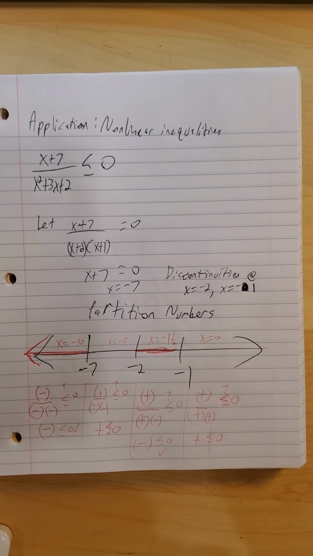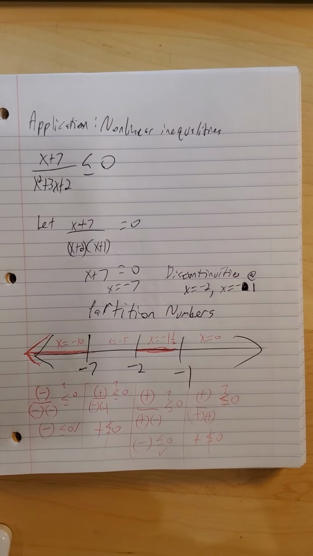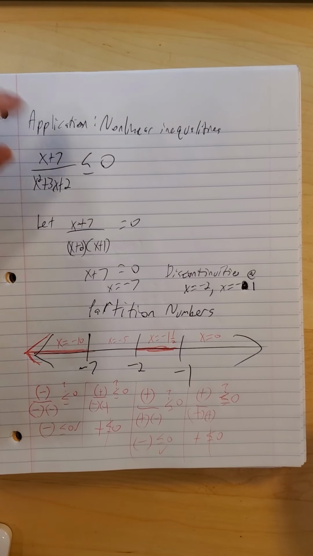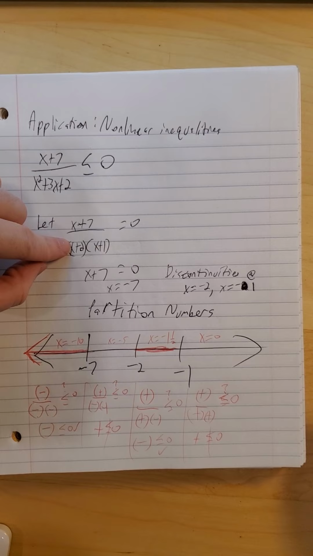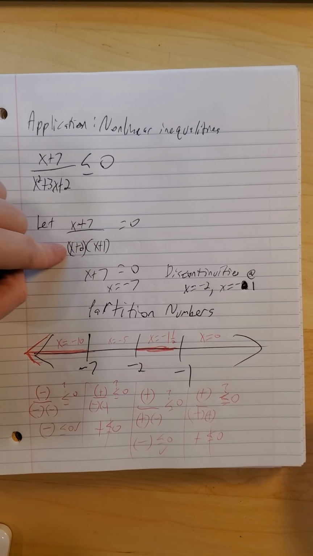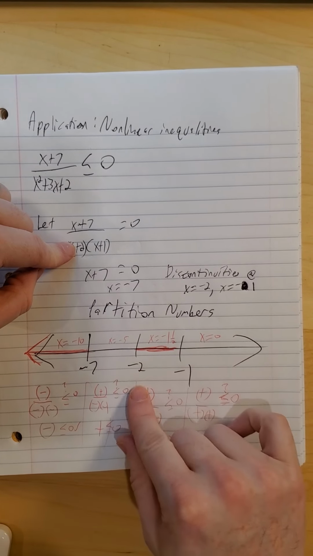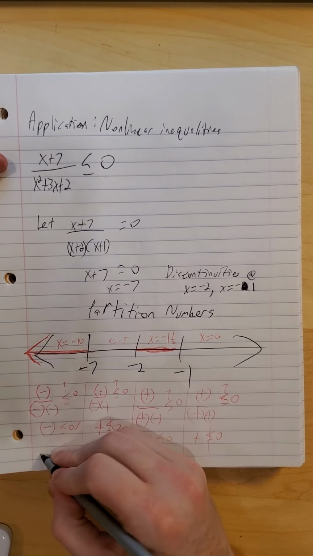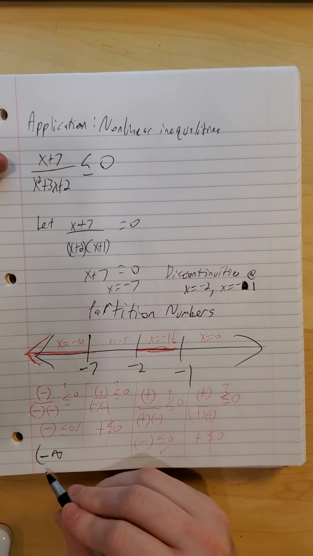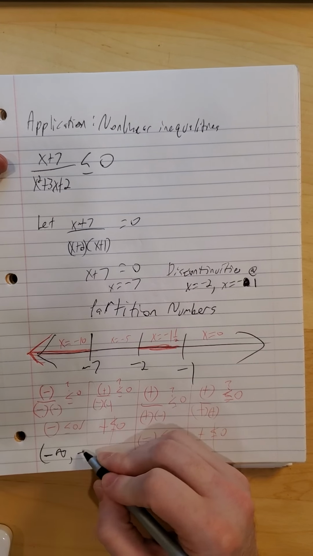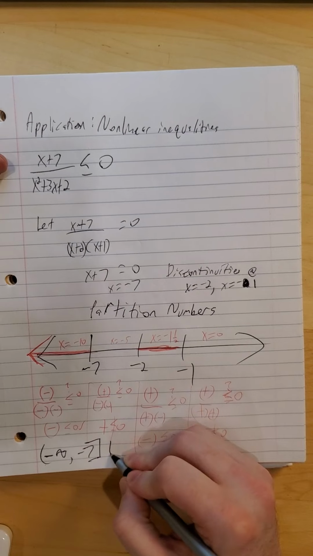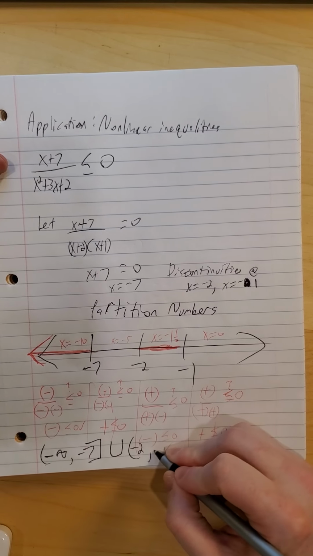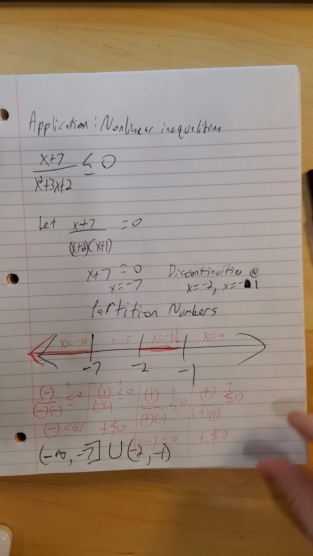And then just make sure you fight your instinct to put brackets on all three of these guys with the or equal to. Remember, we're still never allowed to divide by 0. So no matter what happened with these guys, -2 and -1, we're always going to have parentheses. So what we get to keep: negative infinity, which we can only approach, so that gets a parenthesis, up to and including the -7. And then we union that with -2 exclusive to -1, also exclusive.